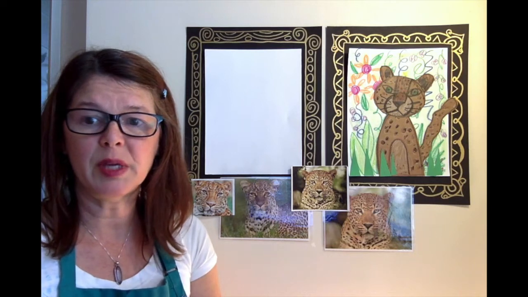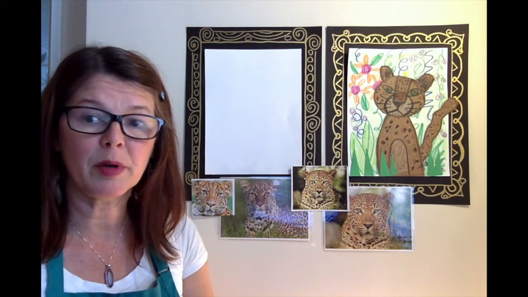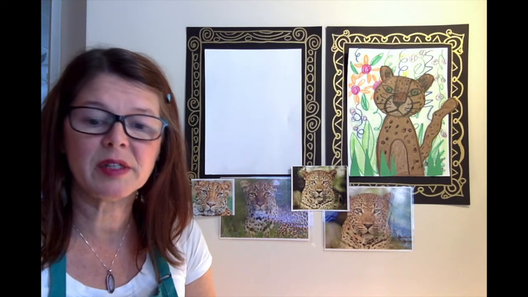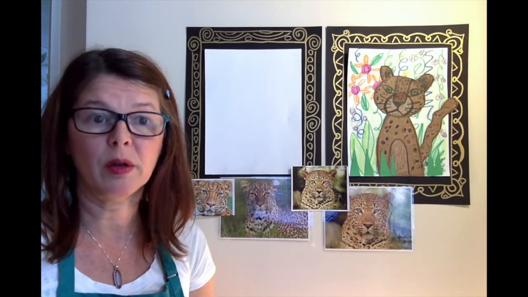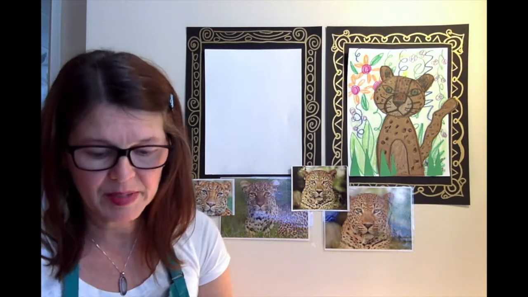Leopards are bigger than a house cat, but they're the smallest member of the large cat family. The large cat family consists of lions, tigers, jaguars, and snow leopards as well, along with this leopard right here. So let's get started on our background, his habitat.